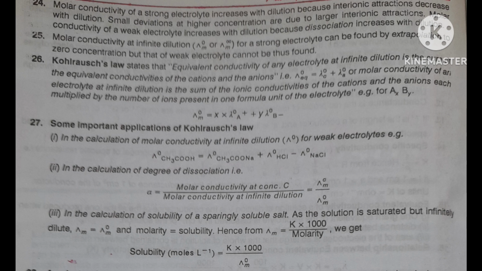Now the second application is in the calculation of degree of dissociation, and the third is in the calculation of the solubility of a sparingly soluble salt. Sparingly soluble salt means it will not dissolve much, very little.